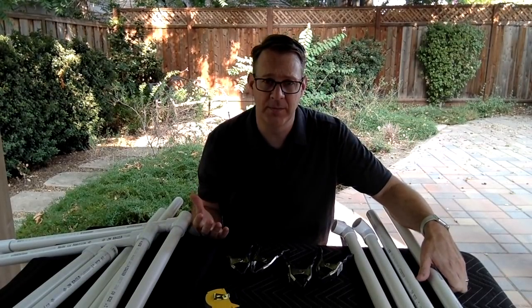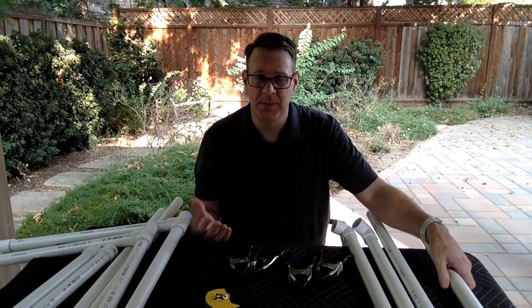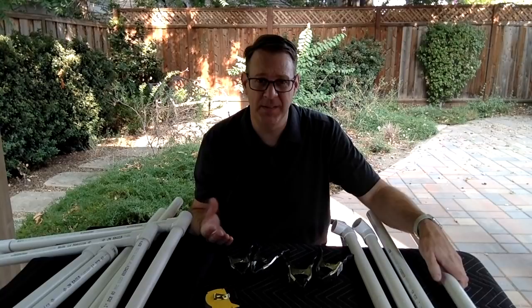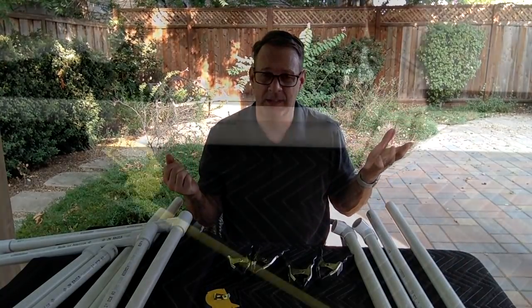Okay, so now that you know all the parts that go into building the kit, you can start with the build. So basically all you do is you cut down the PVC pipe, put it together with the fittings, and use the clips to hold the moving blanket on.